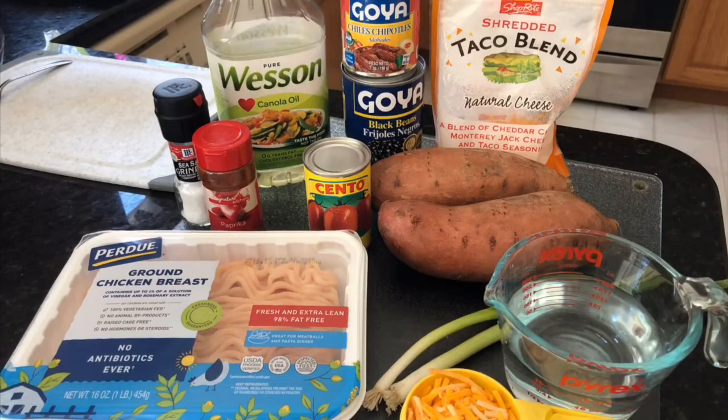Here are the ingredients we will be using for today's recipe. The specific proportions will be featured in the description below. It includes ground chicken, paprika, salt, tomato paste, canola oil, black beans, chilies, taco cheese, sweet potatoes, water, and scallions.